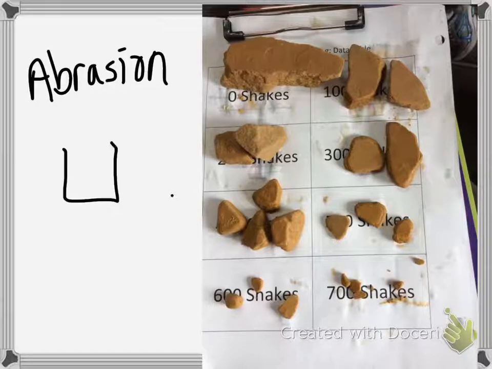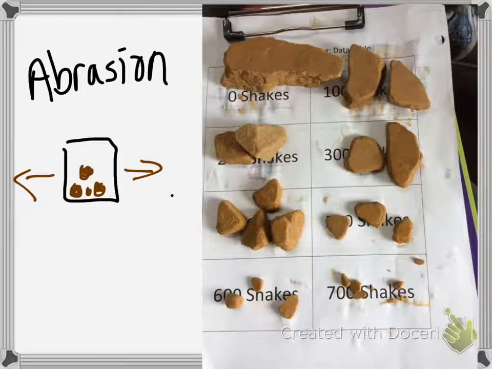As we shook our container of rocks, we had all our little sandstone rocks in here, and we shook it back and forth, and it was full of water, and the water makes a difference, we talked about. As we did that, these rocks rounded out, right?